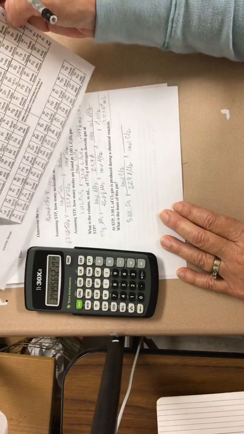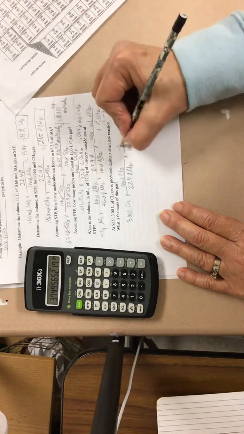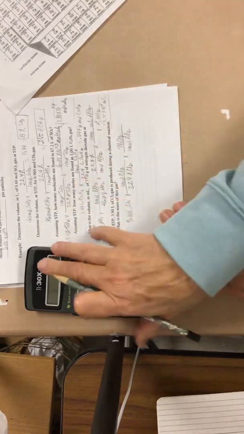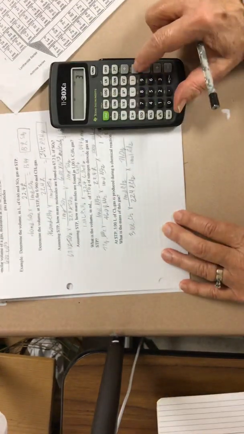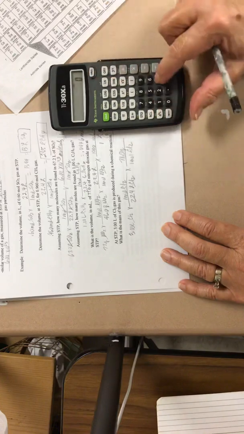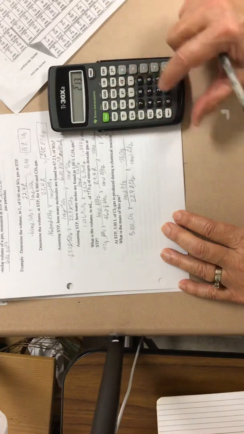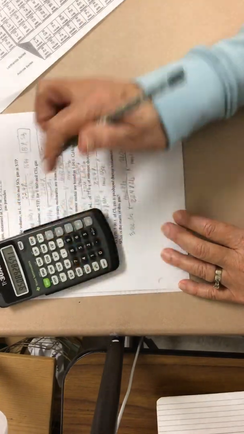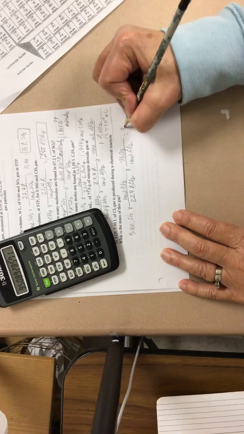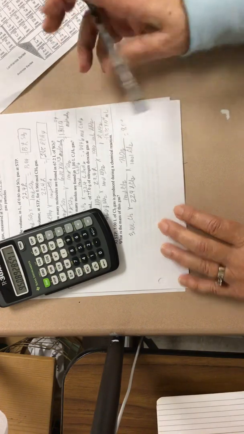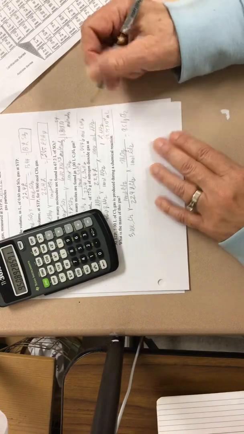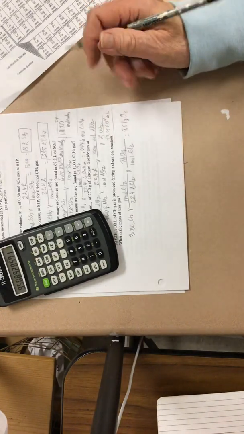So Cl is 35.5, but we have 2 of them, so that's 71.0 grams. Mole cancels. So we take 3 times 71 divided by 22.4. We want our answer in 3 sig figs, so we say 9.51 grams CO2. So 3 liters of CO2 gas will contain 9.51 grams.